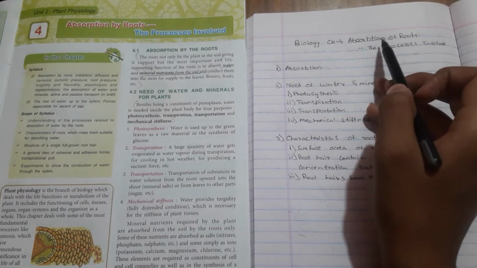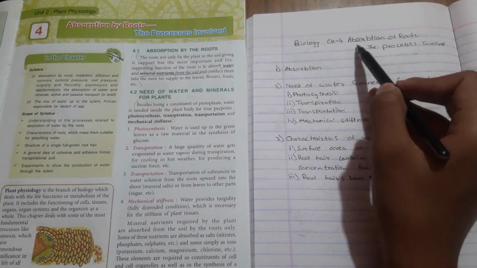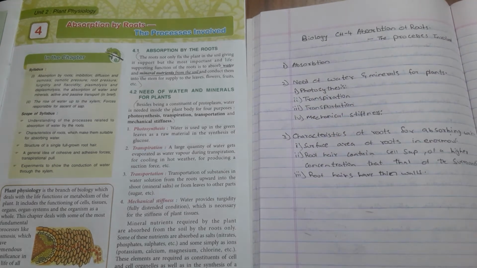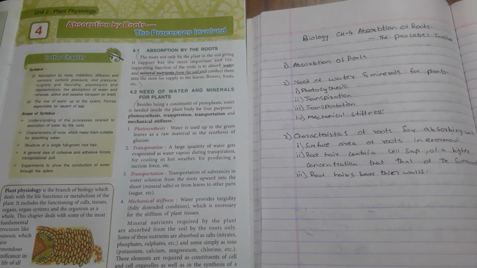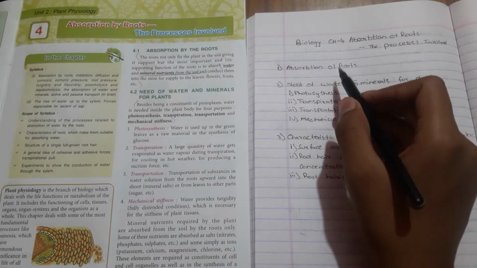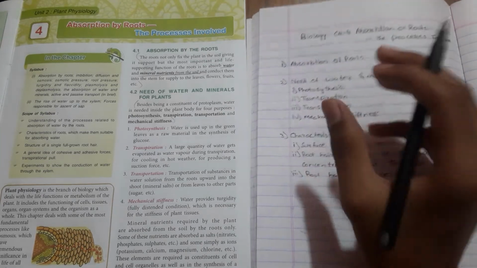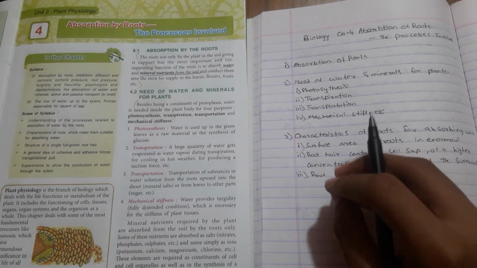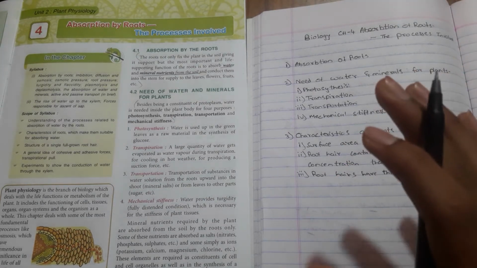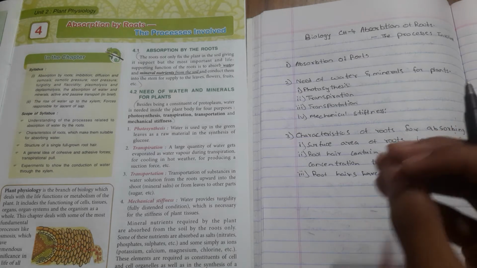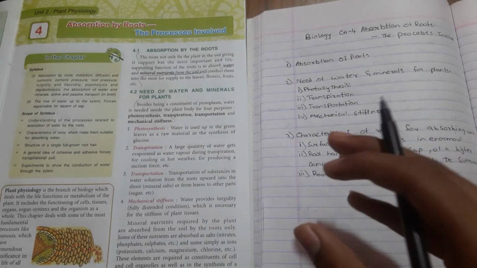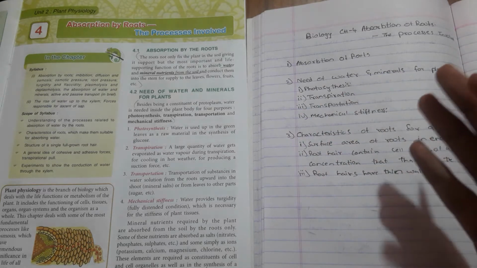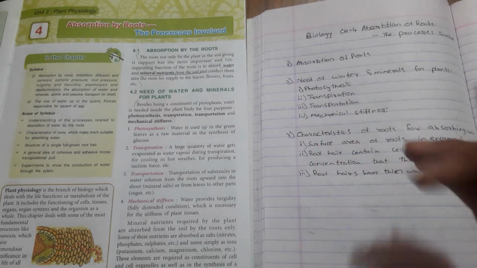By the word absorption, what do you mean? Okay, by reading the chapter name itself, absorption of roots, what do you understand by absorption? So absorption of roots means that absorption is a process of taking water from the roots to the plant. Okay, so it not only takes the water but also the minerals and salts from the soil and distributes it to the stem. Then the stem distributes all these water and minerals to every part of a plant.